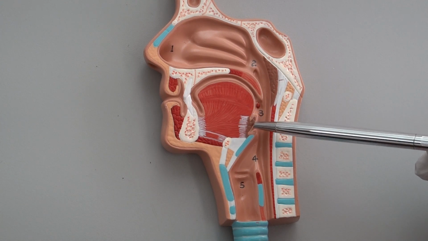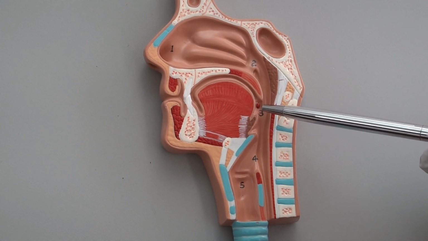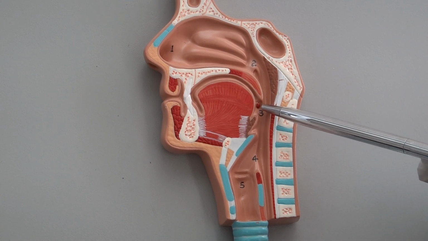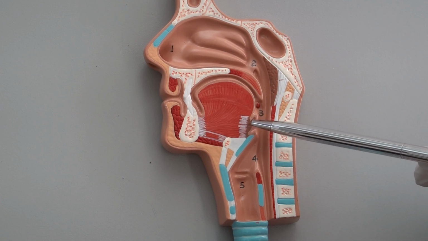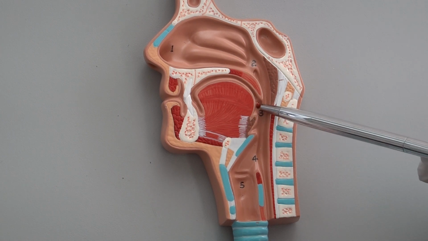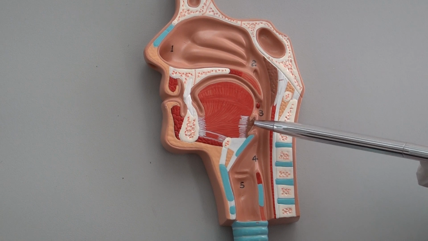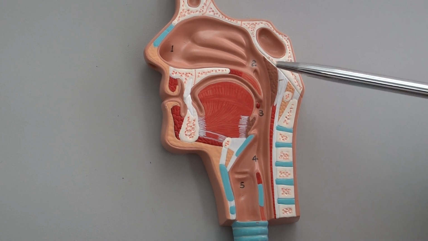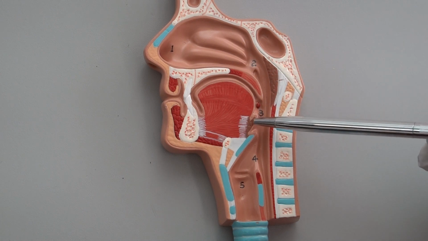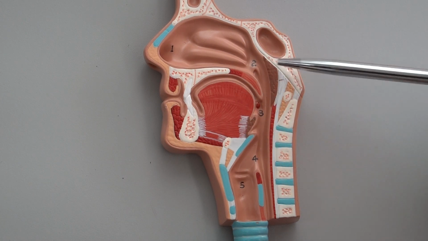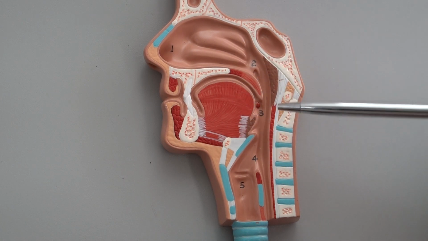When I move down to the oropharynx, here I can find two pairs of tonsils. I can find palatine and lingual tonsils here. So that would be the right palatine tonsil, and this is the right lingual tonsil, which happens to be inside the base of the tongue. Clearly, the location of these tonsils tries to guard these openings.